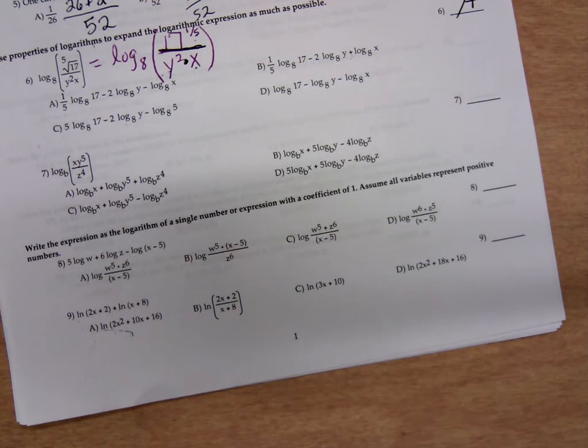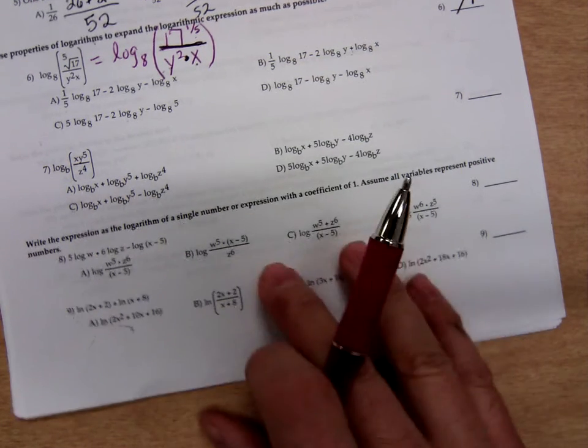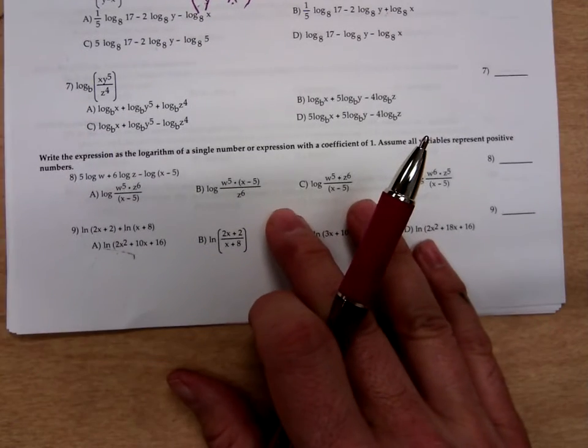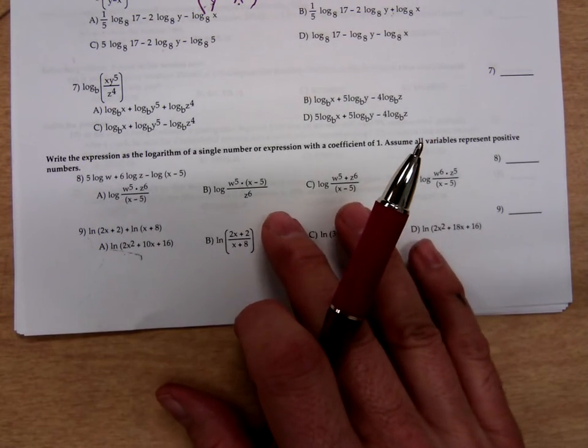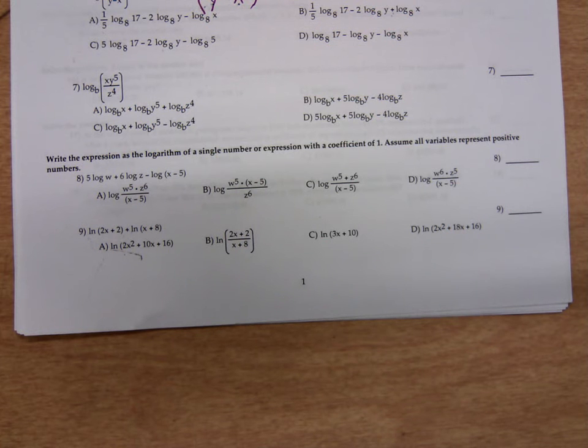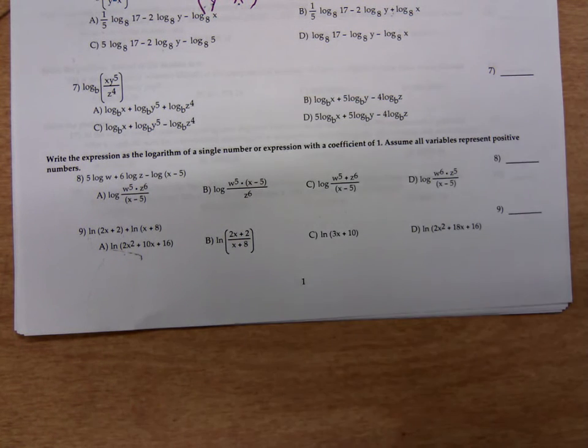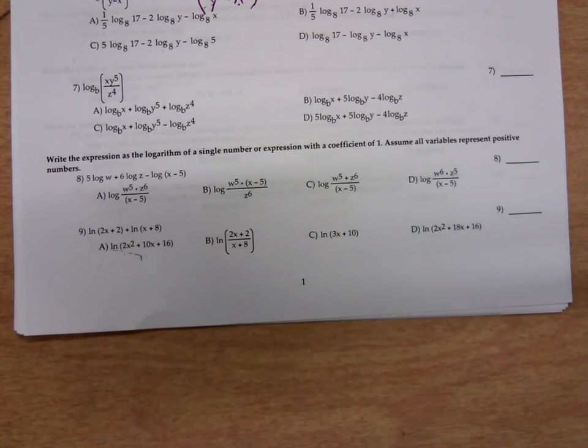Number 7. Oh, let me move it up. Does it need focusing? Should I focus? Let's see. Can I get any further? Nah, it's about the same. Okay, so here's number 7.